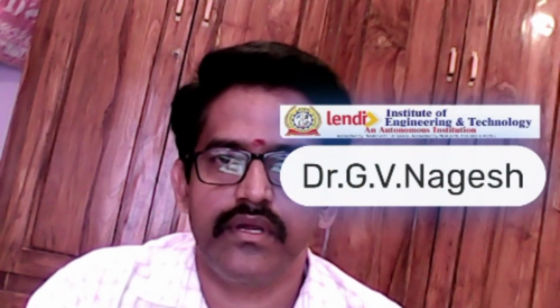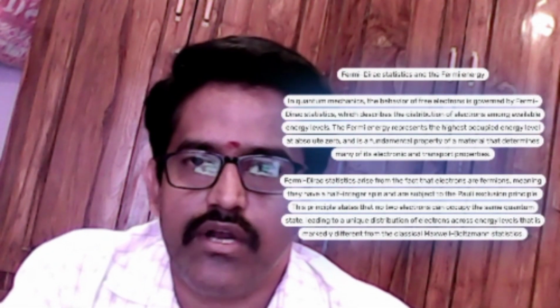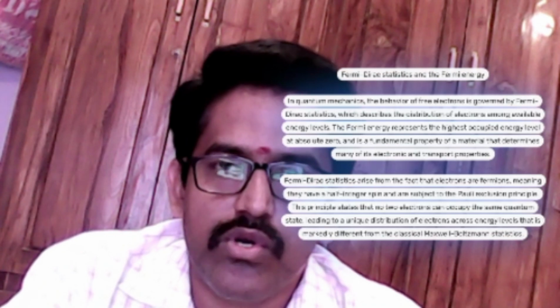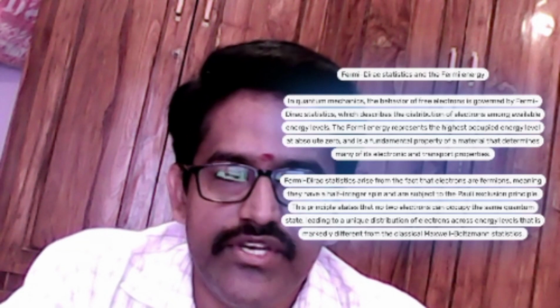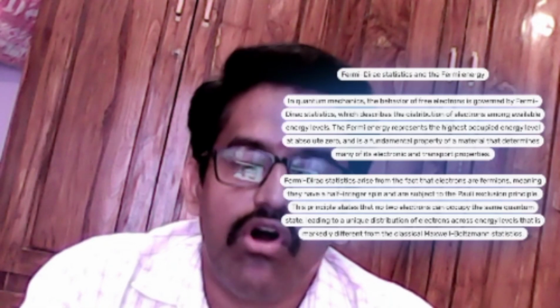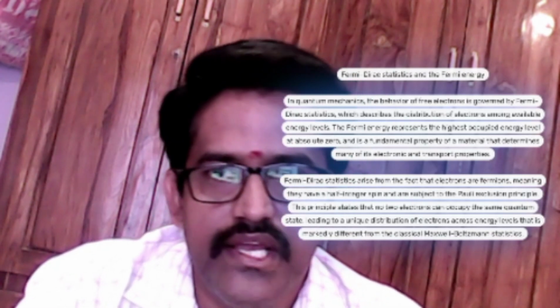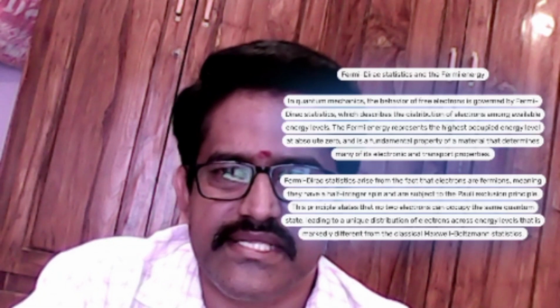Good morning. Today we'll study the Fermi distribution function. Here, how the electrons are occupied in energy bands. Here, the electrons obey the Pauli's exclusion principle. This Fermi distribution function gives how the electrons are occupied in energy levels in a band. It can be proved in the form of quantum mechanics.